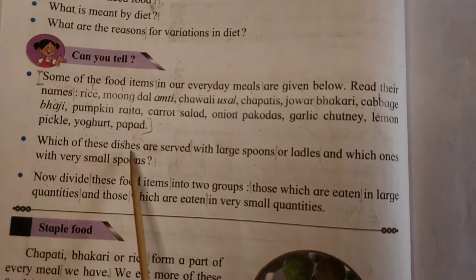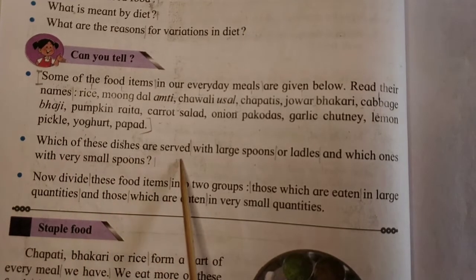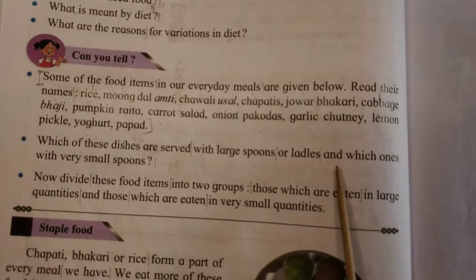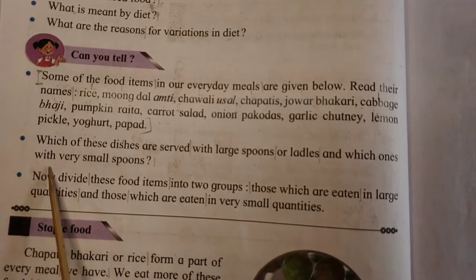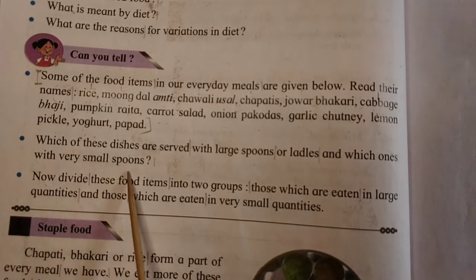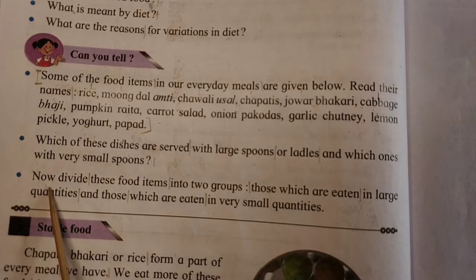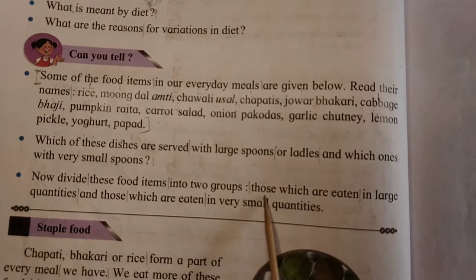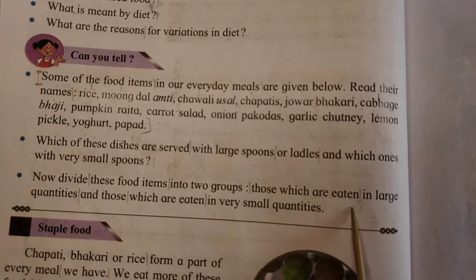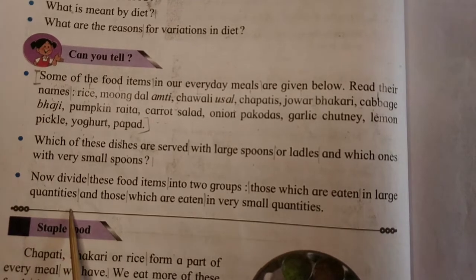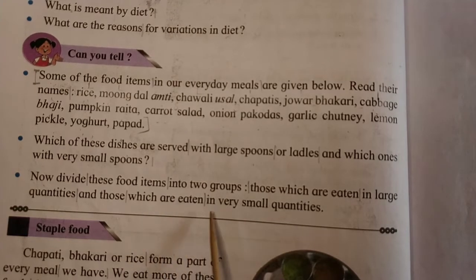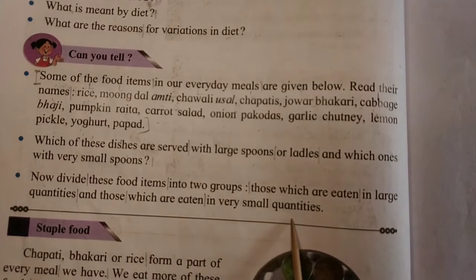Which of these dishes are served with large spoons or ladles, and which ones with very small spoons? Now divide these food items into two groups: those which are eaten in large quantities and those which are eaten in very small quantities.